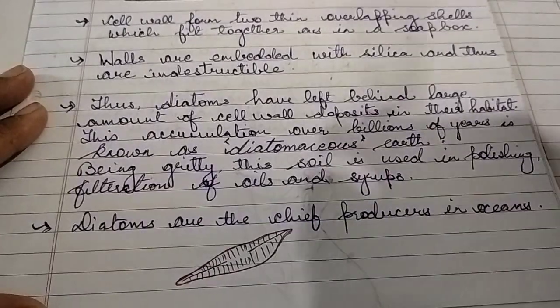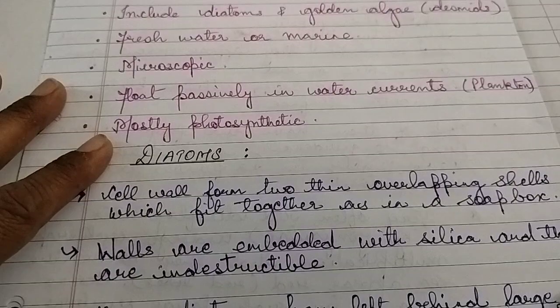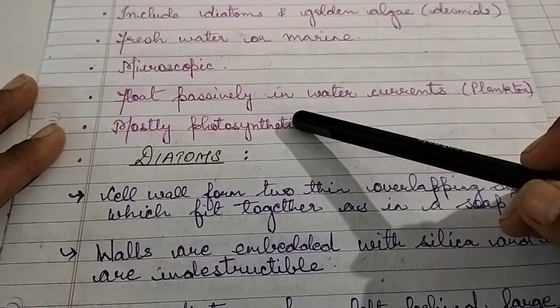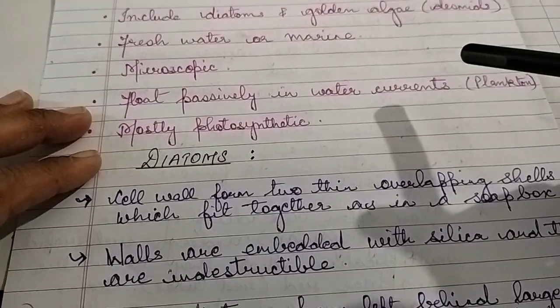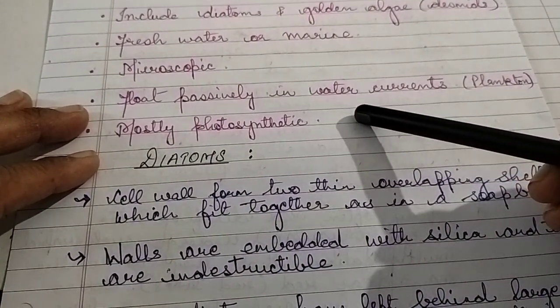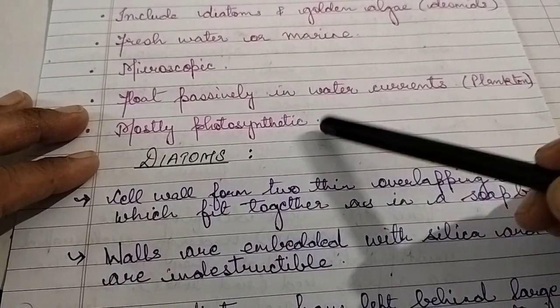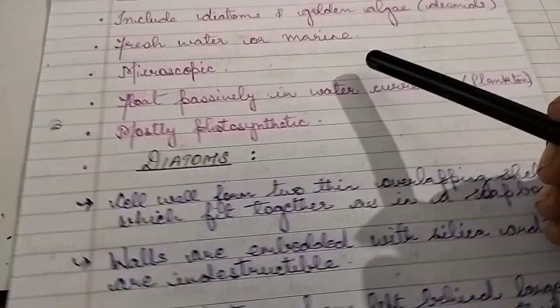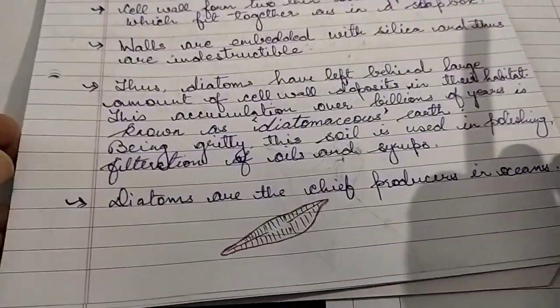Just now we have studied that chrysophytes are mostly photosynthetic. A plant-like character, as we studied in the last lecture, that some of the protistans exhibit plant-like characters. So here they are autotrophic, mostly photosynthetic, and you might have studied ecology. What are producers?